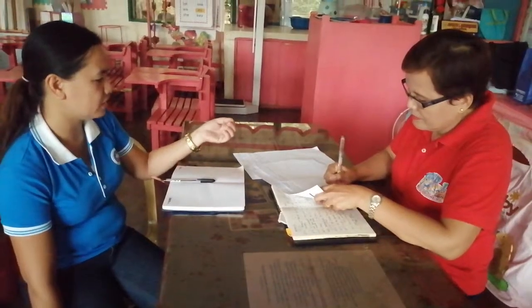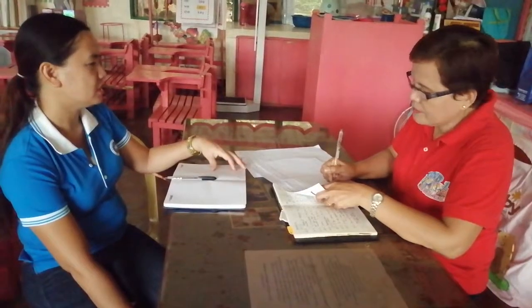Okay. Then some pictures, it should be a big picture that can be seen by everybody. Most likely the children at the back. Then during the activity, the teacher should facilitate in every group. So you go around. Go around. Facilitate. Okay.